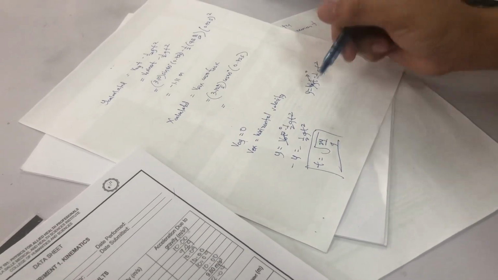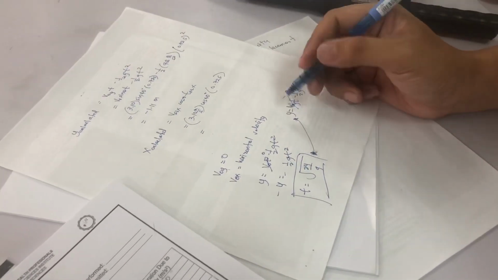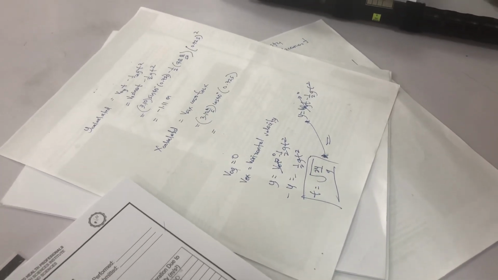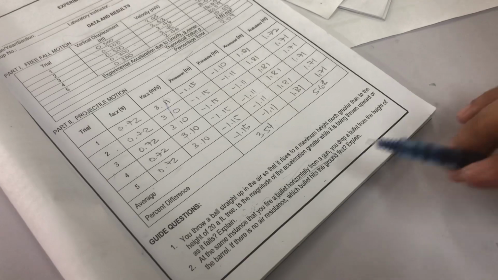So you arrive at the same equation. Meaning we can say that the time for the bullet to hit the ground in horizontal motion is the same as the time for the bullet in free fall. So they are the same. That's all for experiment number 2.